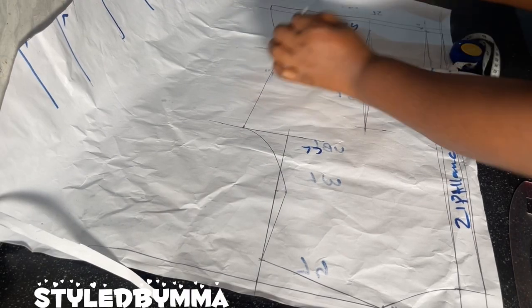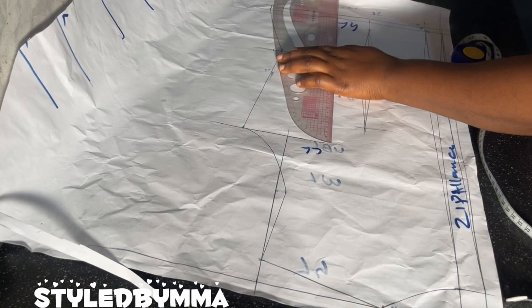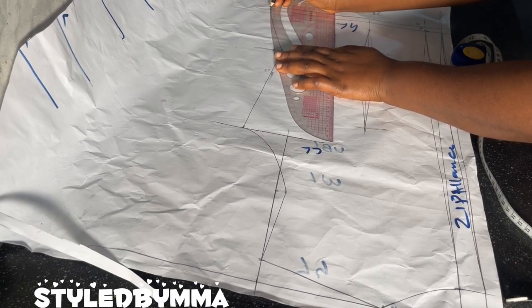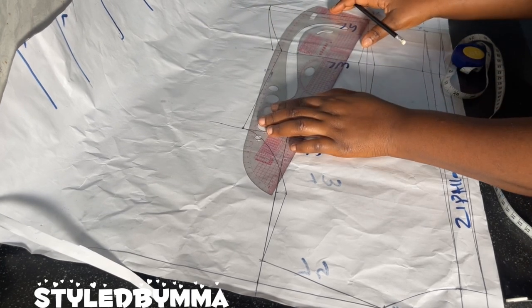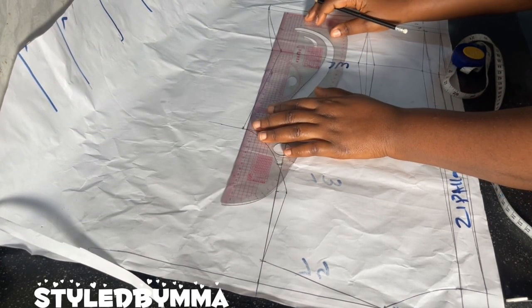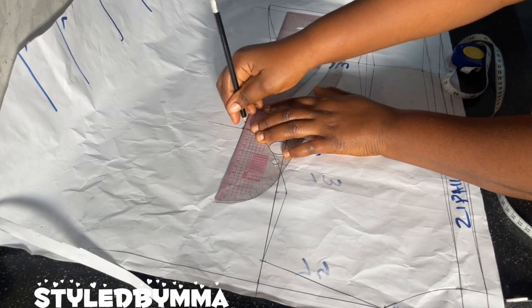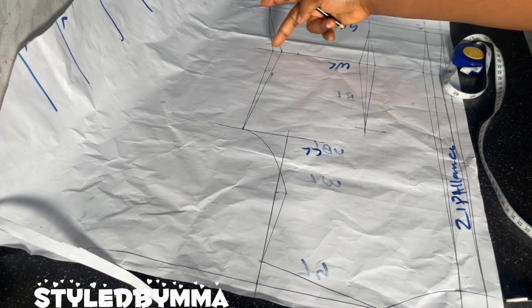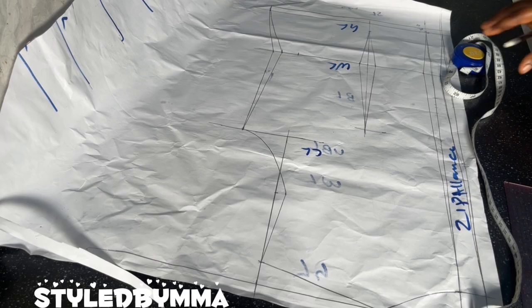So this is me trying to place that half inch that we took off from that end. We're going to bring it back, and I'm going to curve back that line to my hip like so, and also connect the line to my arm side like so. So just go ahead and do as you see me doing in this video. At this point, we're almost done with our back pattern.